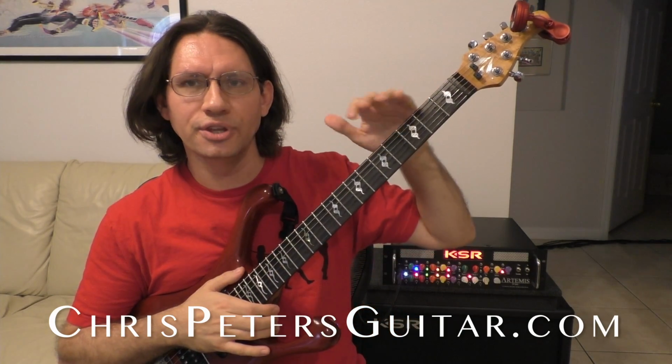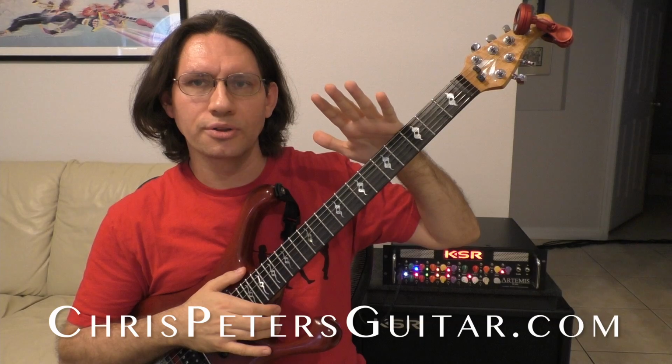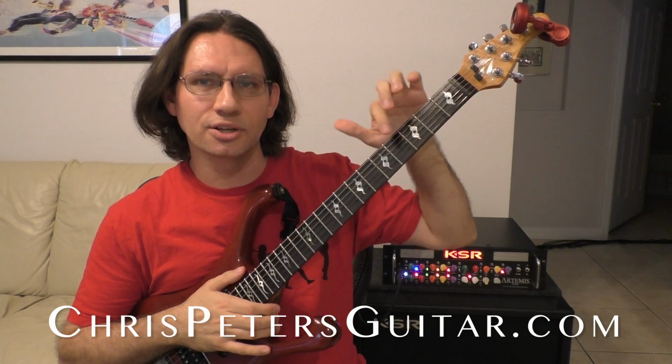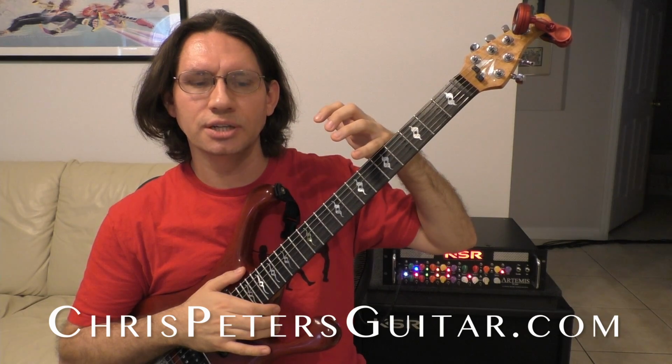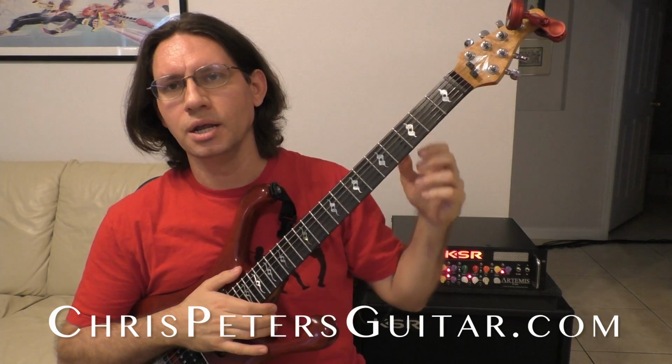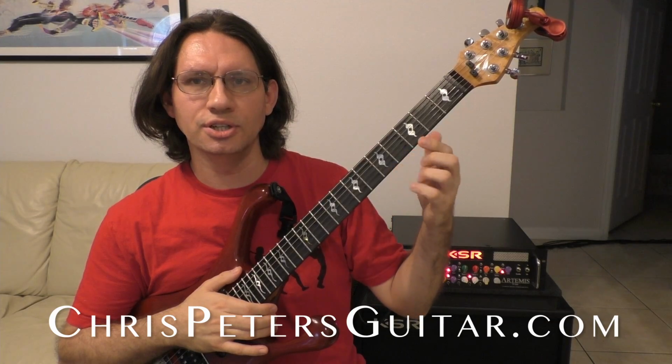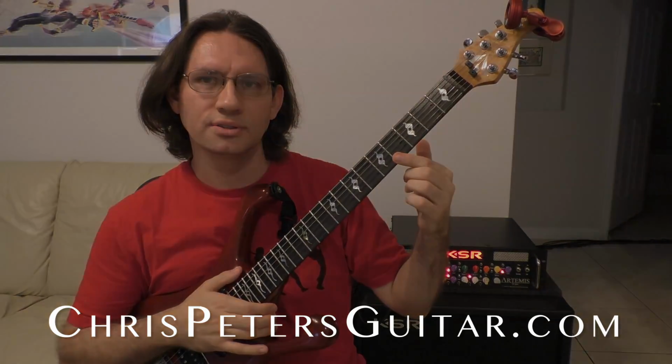The center point of where the sweep is might have to be adjusted a little. You could probably see when I was playing it, as you go to different registers of the instrument, that changes. So you can play around with that. The other thing that's interesting is you can use that to accentuate feedback notes.